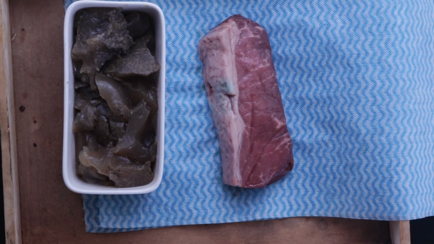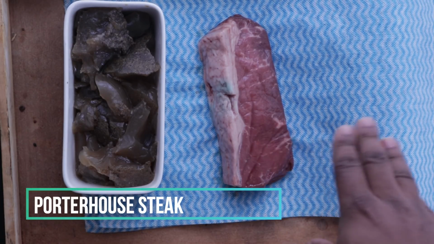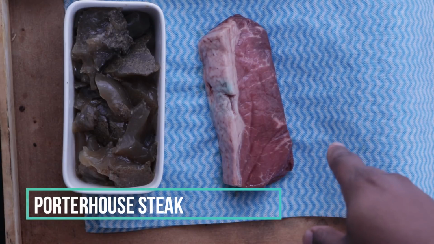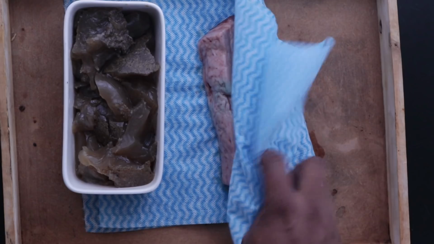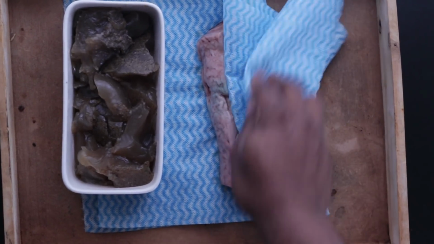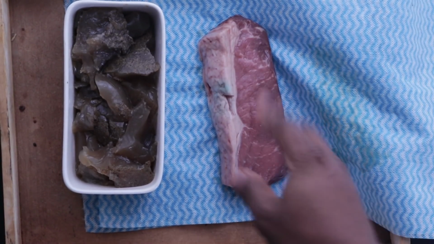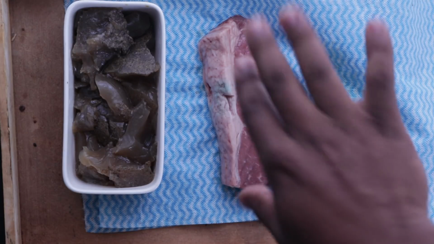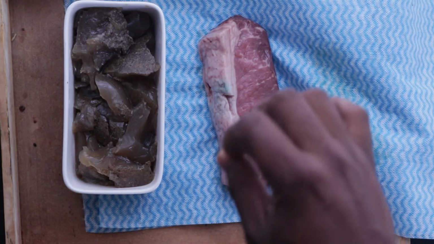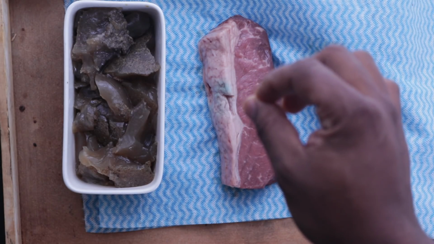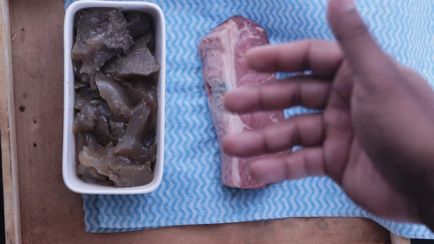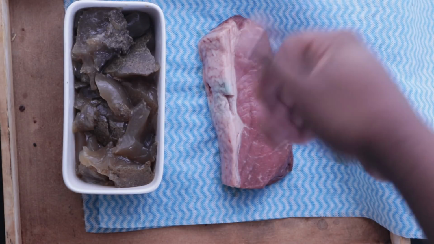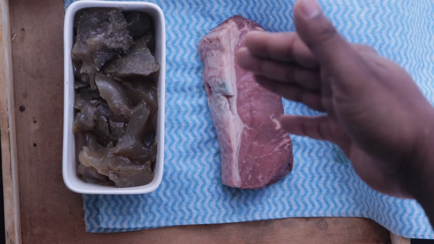Okay. And over here, I've got a porterhouse steak. You'll notice I've put it on a clean disposable cloth. I've left it out for 30 minutes. What you want to do is pat it as dry as possible. You want to get as much of the outside juices off of the meat as possible. The surface of the meat should be as dry as possible. The reason is when you seal it, because there's no moisture on the outside, it seals much better. The flesh on the outside actually caramelizes better. All right, you can use clean paper towel as well.